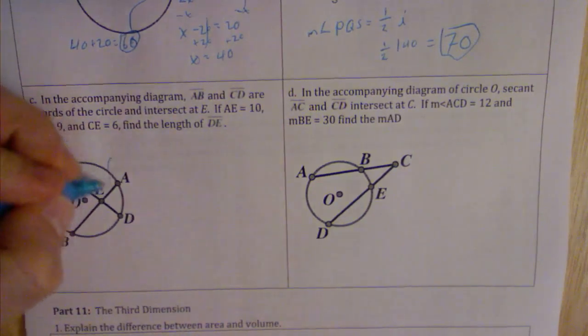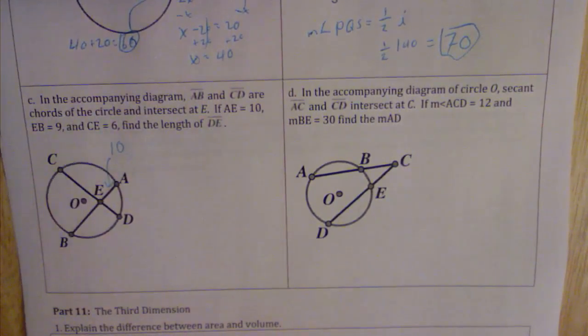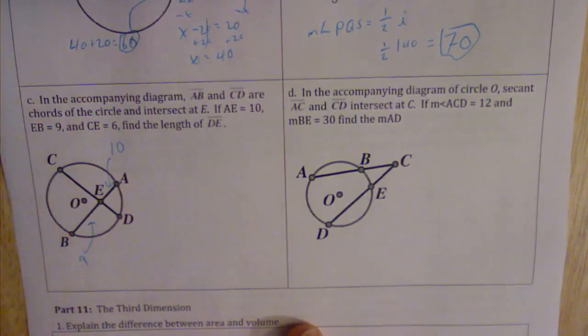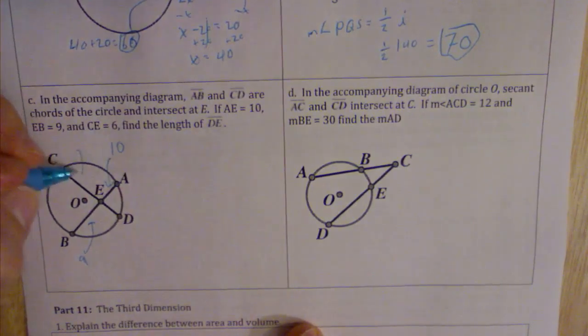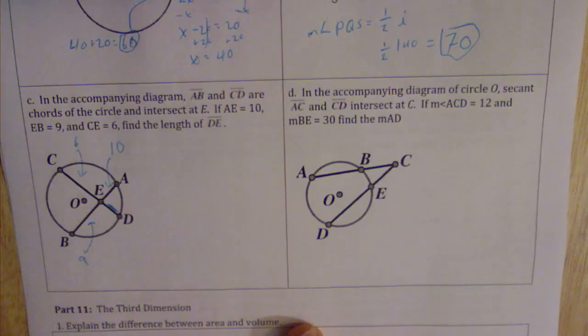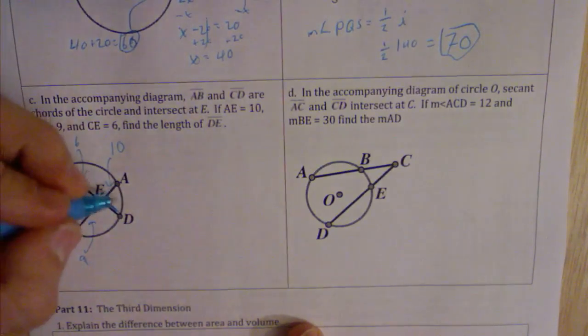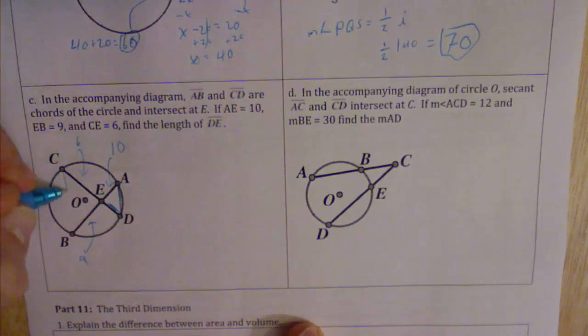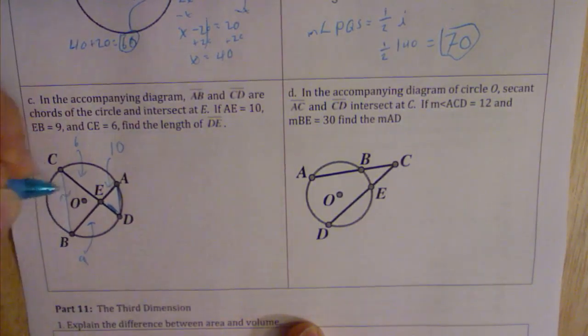If AE is 10, EB is 9, and CE is 6, they want us to find DE. Well, you need to remember that if I have two chords intersecting, they make two similar triangles, where I've got a similar side with that similar side right over there.